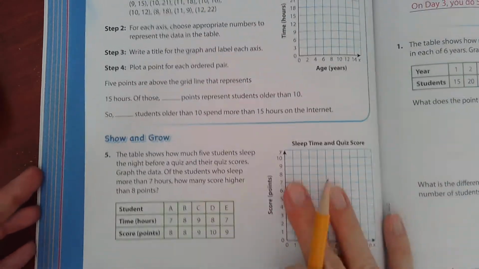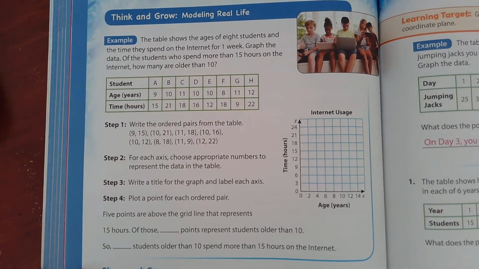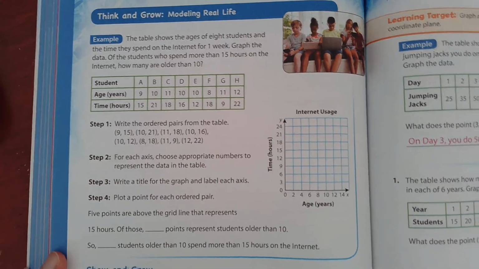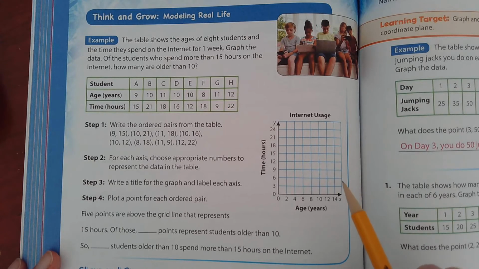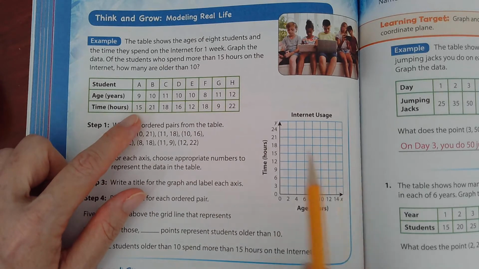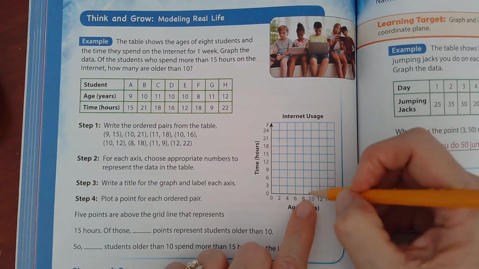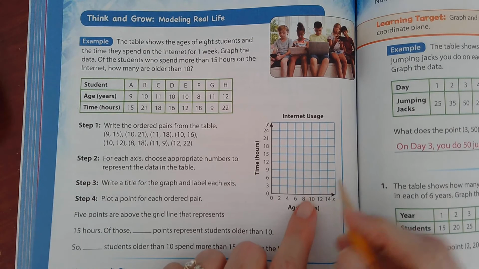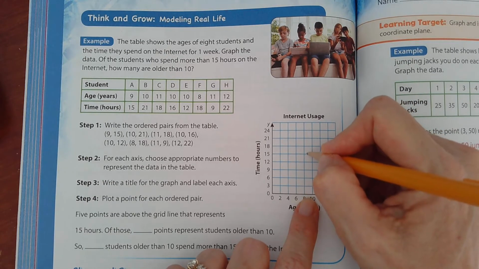Okay, and let's look at your other example on page 598. This table shows the ages of 8 students and the time that they spend on the internet for 1 week. Graph your data. And then of the students who spend more than 15 hours on the internet, how many are older than 10? All right, so we have 8 different students, their ages, and the hours they spend. So this one is age 9, but there is no 9, so we're going to go right in between 8 and 10, and we're going to go up to 15 hours. So we're going to put a mark right there.